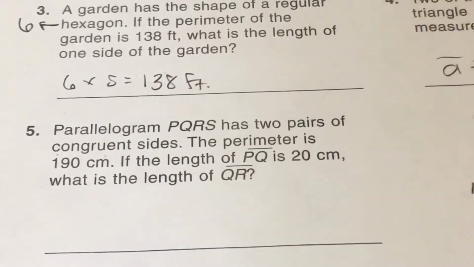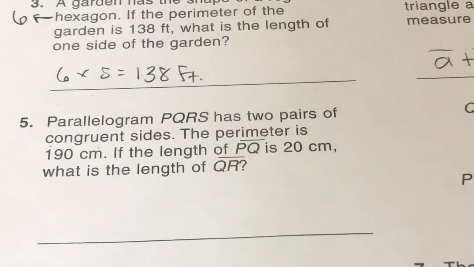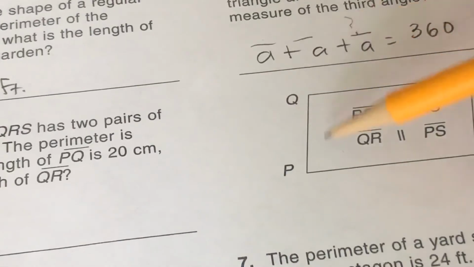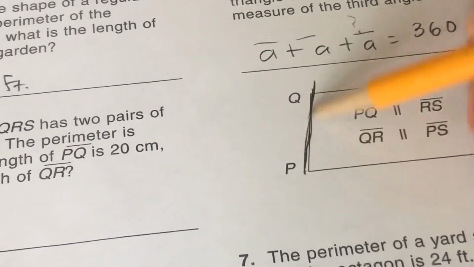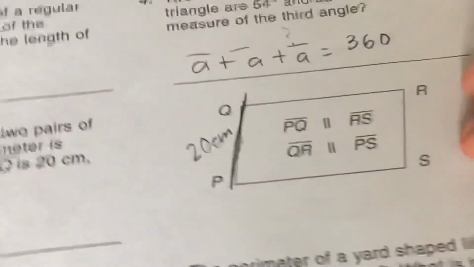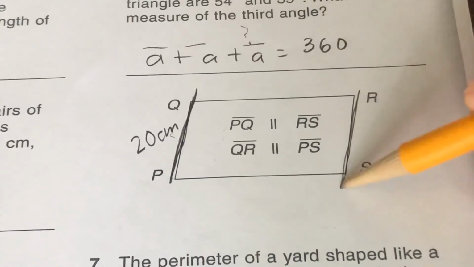Number 5, parallelogram. They've got a picture for this one too right next door. Parallelogram PQRS has 2 pairs of congruent sides. The perimeter is 190, so I already know the perimeter equals 190. If the length of PQ is 20 centimeters, what is the length of QR? All right, so they just told me right here, PQ, this one right here, is 20 centimeters. I'm going to label that to help me out here. Now, what I also know is this and this are congruent because it's a parallelogram. I can see that too.